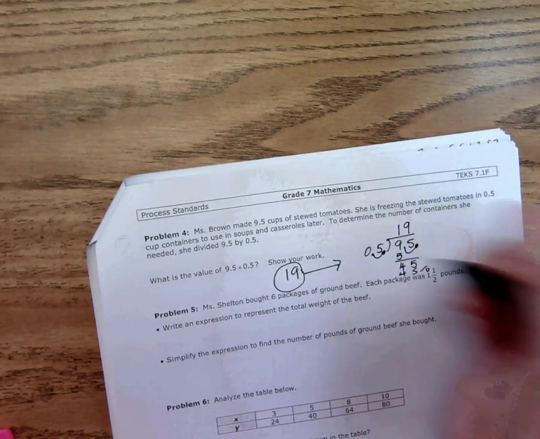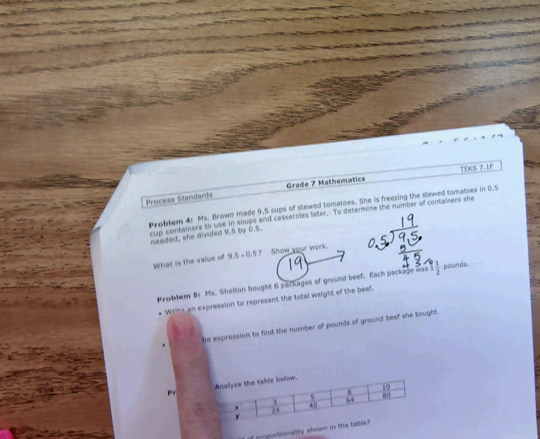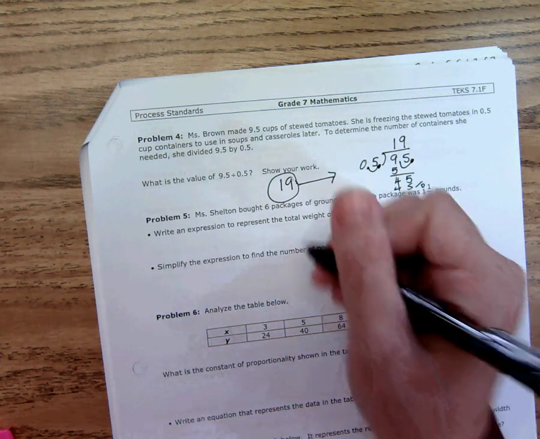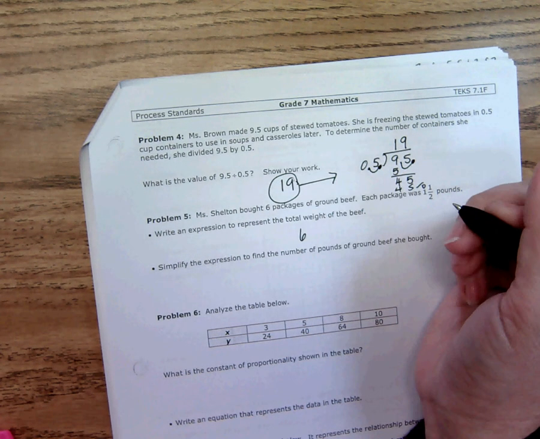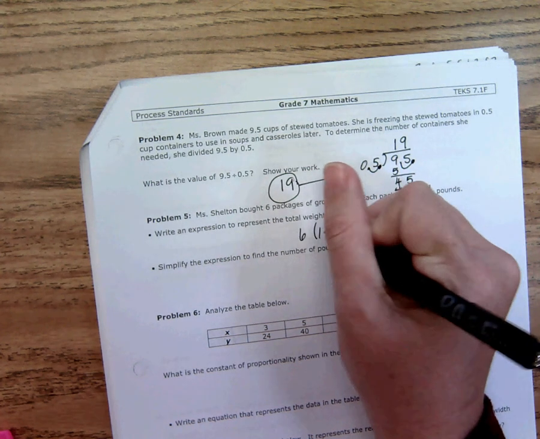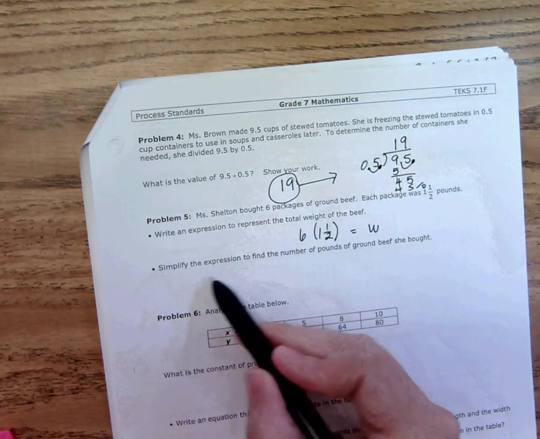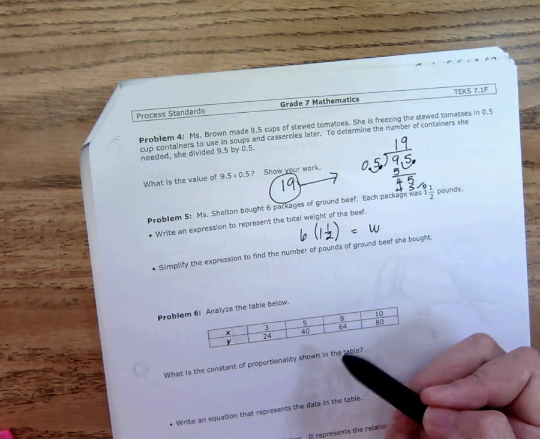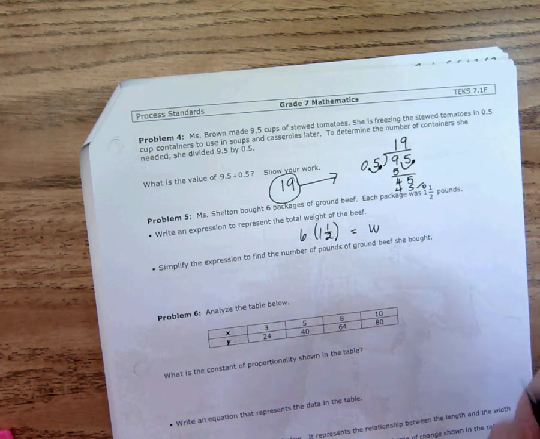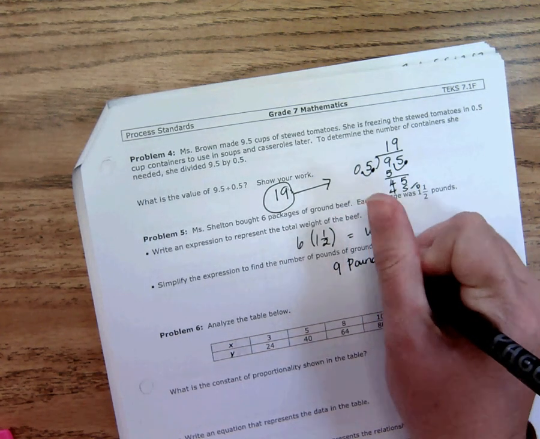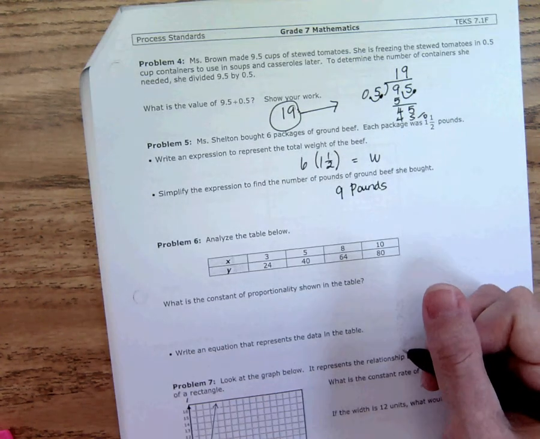All right, problem 5. Mr. Shelton bought 6 packages of ground beef. Each package was 1½ pounds. Write an expression to represent the total weight of the beef. So 6 packages times 1½ pounds equals the weight. Simplify the expression to find the number of pounds of ground beef that he bought. Well, 6 times 1½ if I multiply that out, it gives me 9 pounds of beef. 9 pounds.